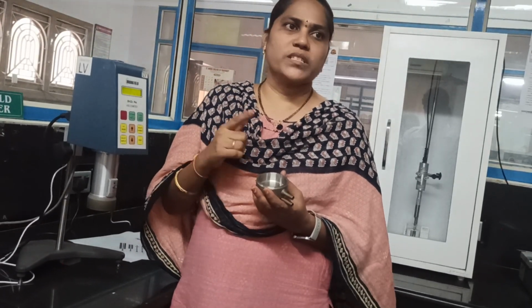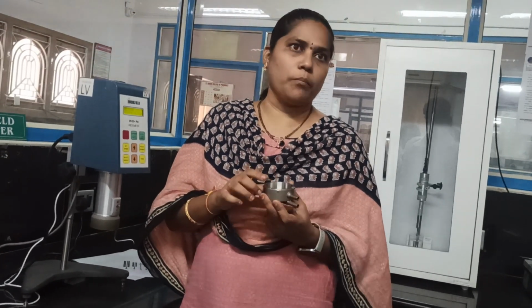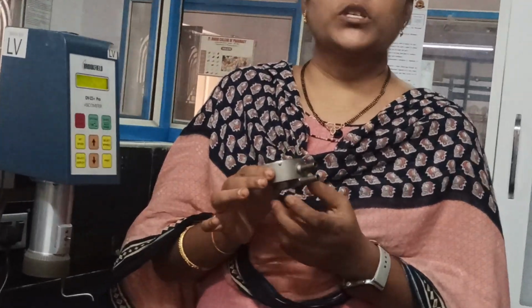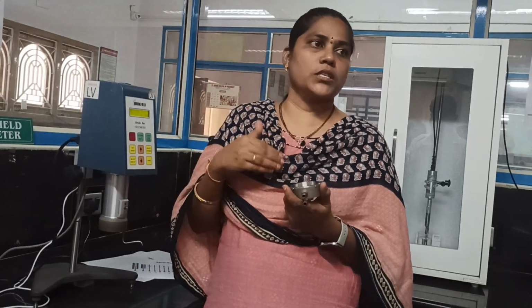To measure the viscosity of a sample, the sample needs to be placed in this sample holder. Here it is an advanced type, and this sample holder also has a jacket. If you see this, here there is a jacket. Mostly viscosity is affected by temperature. Whenever the temperature is high, viscosity is reduced; whenever the temperature is low, the viscosity is high. So one of the major parameters which affects the viscosity is temperature.